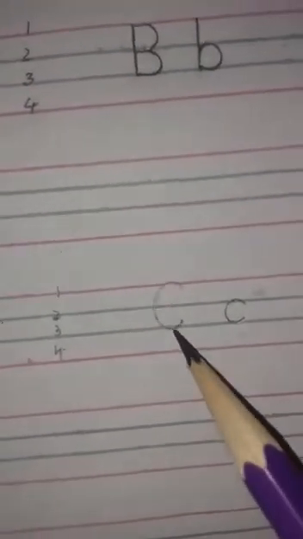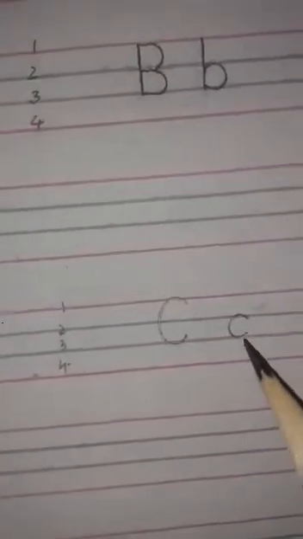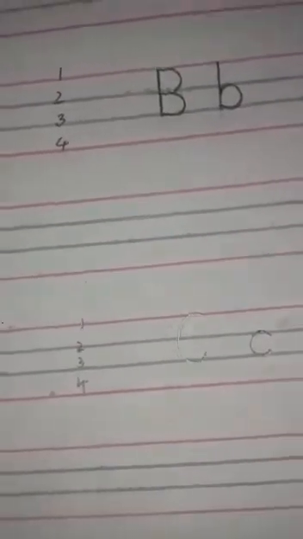Now we write the small letter C. Small letter C from the second line, and draw a curve till the bottom. This is capital letter C, mummy letter, and this is small letter C, baby letter. C sound like k.